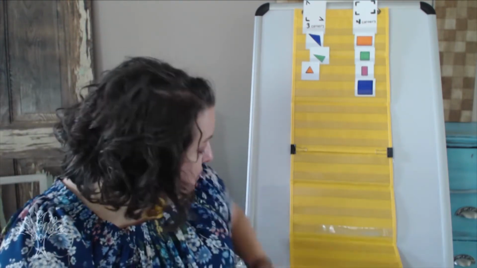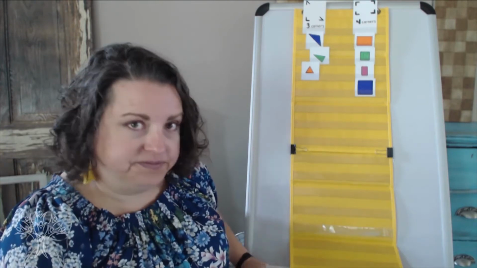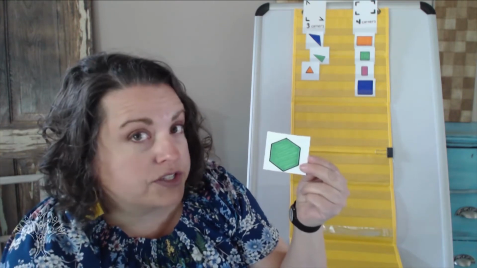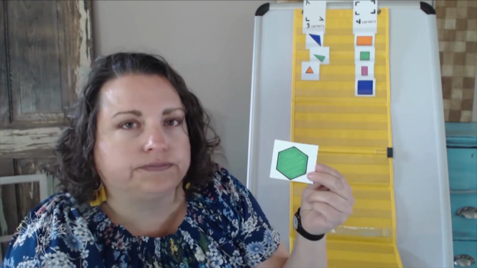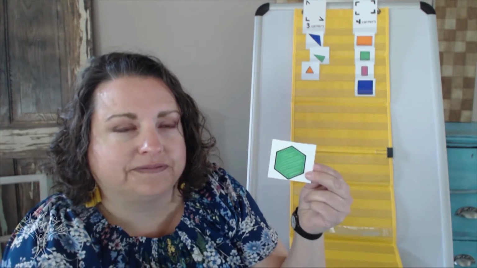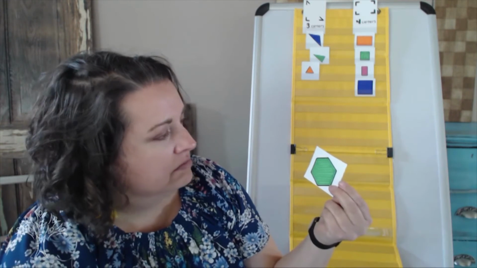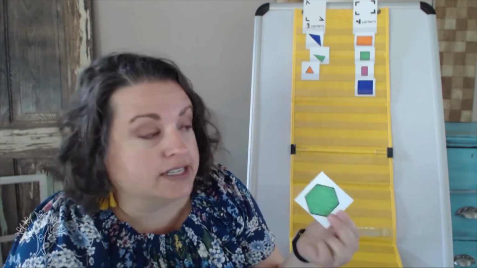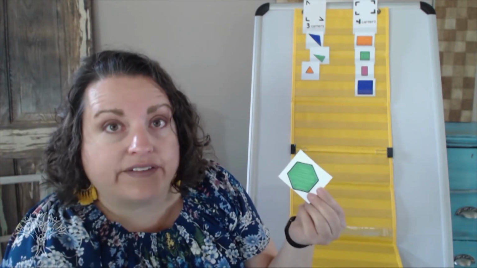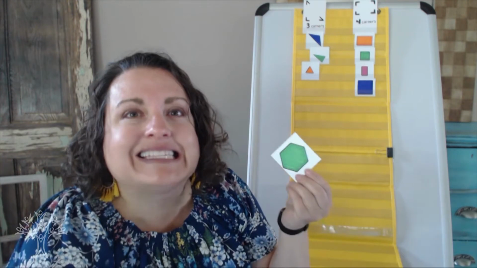I have another shape for you. Does this shape have 3 corners or 4 corners? It doesn't have 3 and it doesn't have 4. How many corners or vertices does this shape have? I hear some of you saying 6.